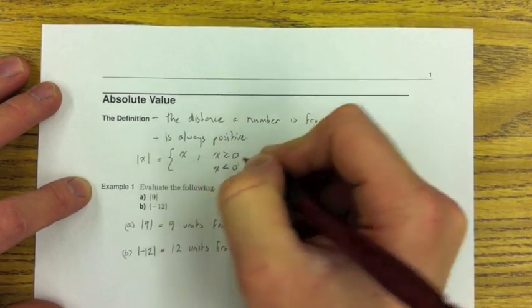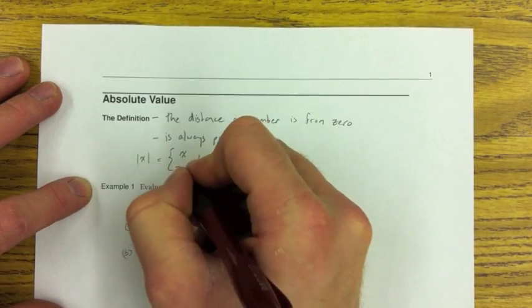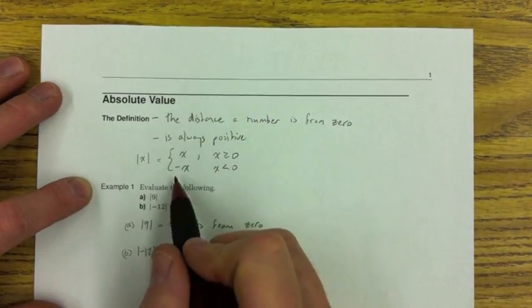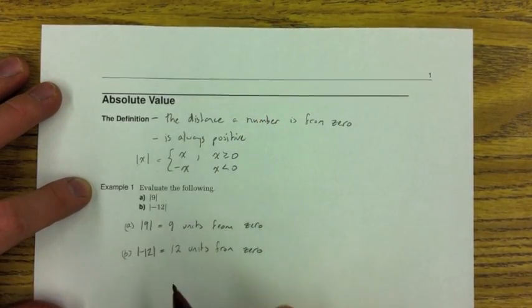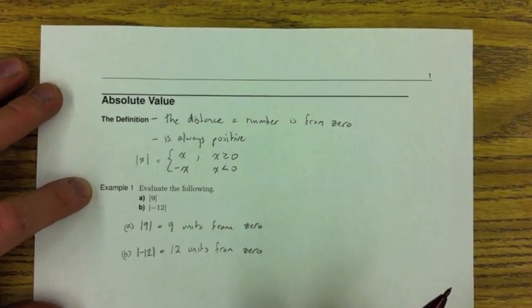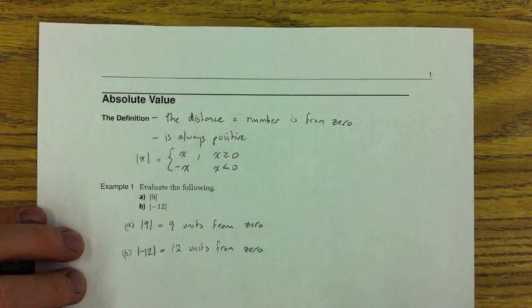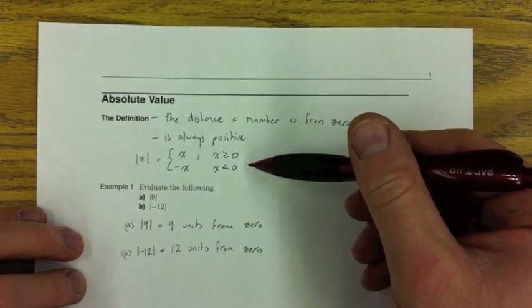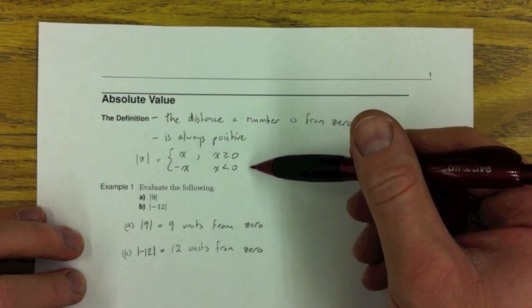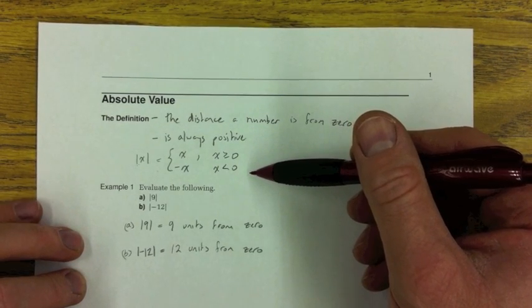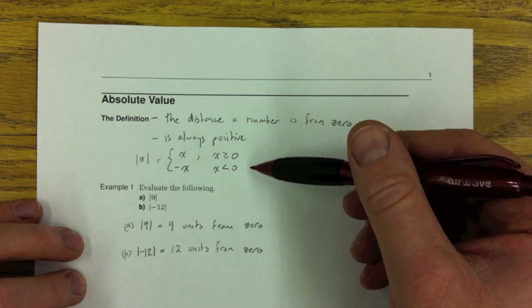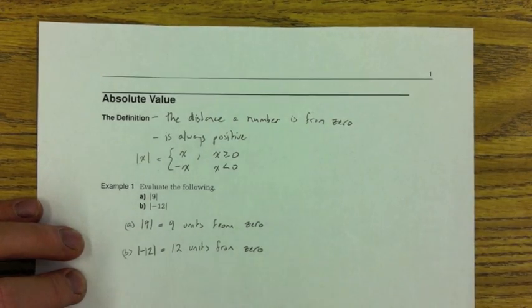If x is a negative number, you change the sign. And here it's better to think of the negative x as changing the sign. Although this isn't really important right now for our work, later on when we look at graphs and writing equations involving absolute value, this will become more and more important.